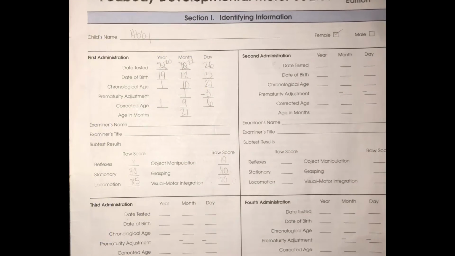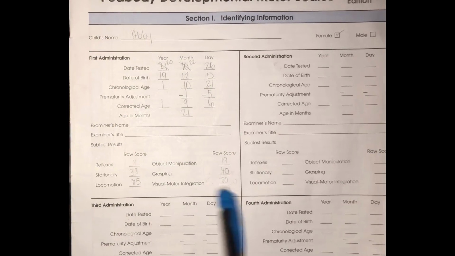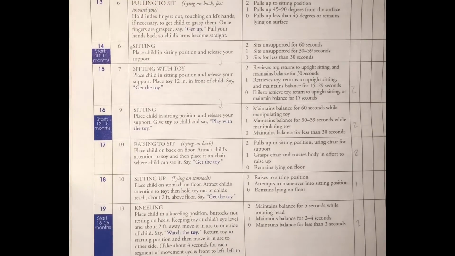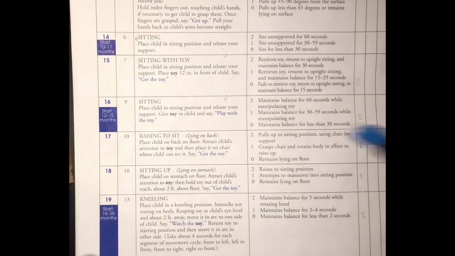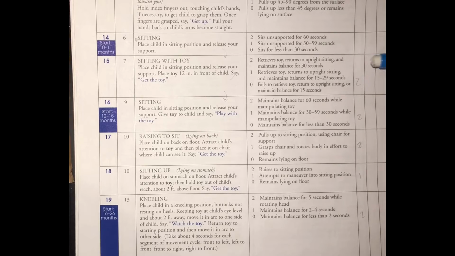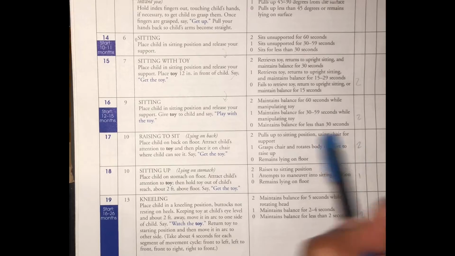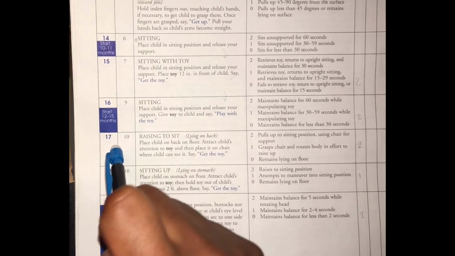So in order to calculate the raw scores, which I've done here, you have to go back to each subtest section, and you're going to find that basal area. So here we have the basal. The basal was established with the 3 2s here. So you're going to go to the last 2 they received for the basal area, and you're going to multiply this item number by 2.